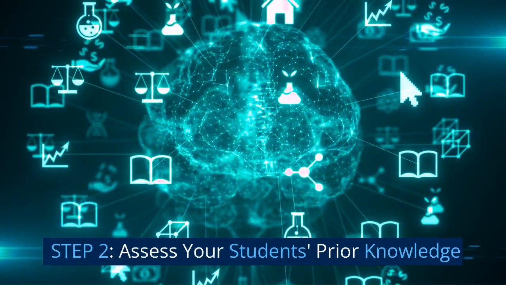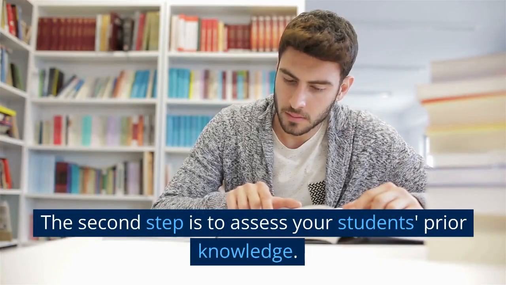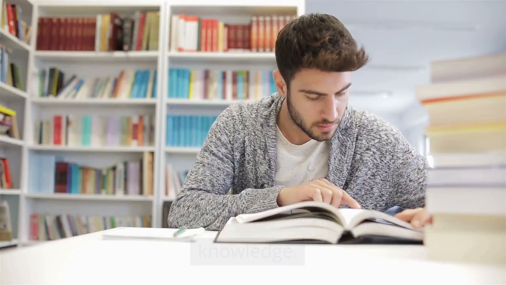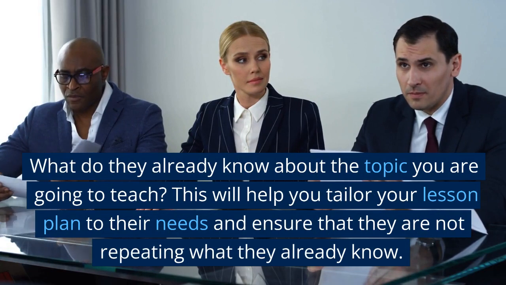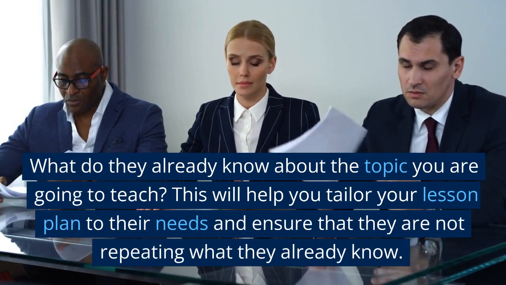Step 2. Assess your students' prior knowledge. The second step is to assess your students' prior knowledge. What do they already know about the topic you are going to teach? This will help you tailor your lesson plan to their needs and ensure that they are not repeating what they already know.